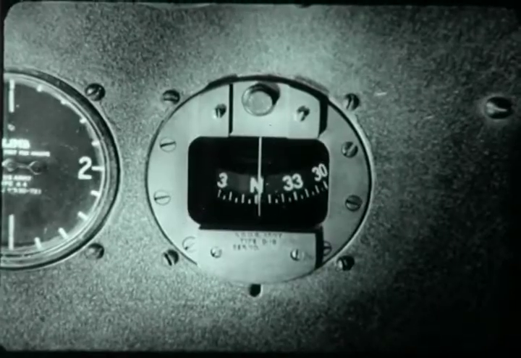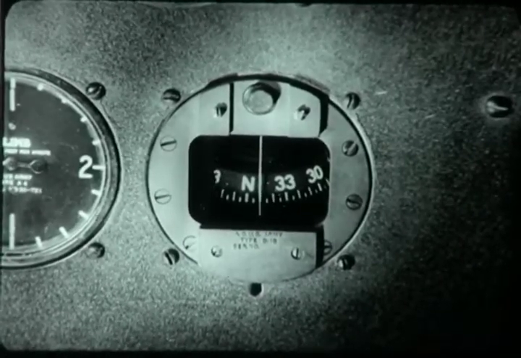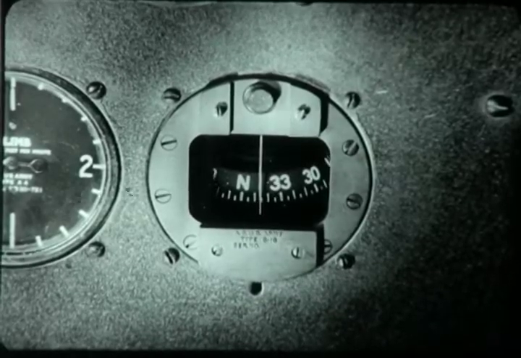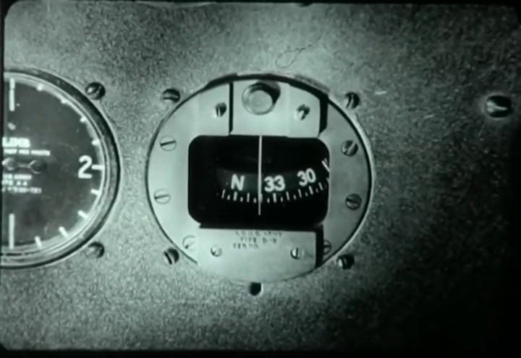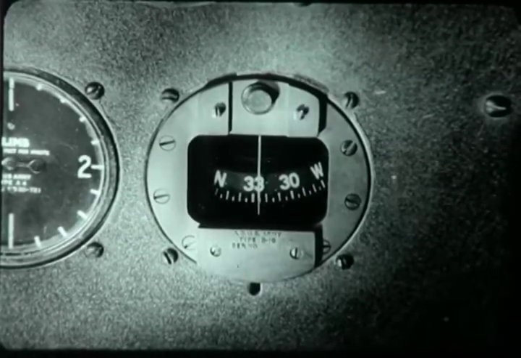But maps alone are not enough to reach a desired destination. Knowing the location of north on the map, we must know direction as well. That calls for a compass, an instrument that points to the north. Problems of navigation would be greatly simplified if the compass always pointed directly north. But it does not.